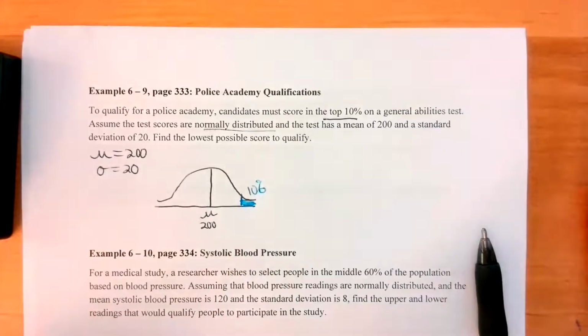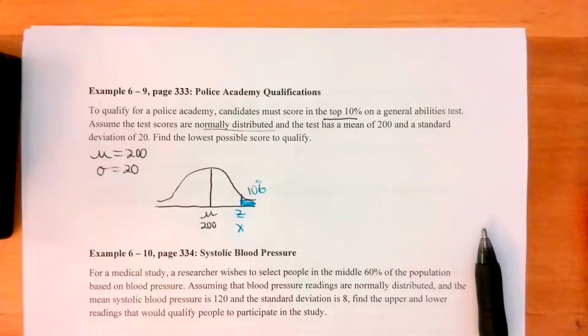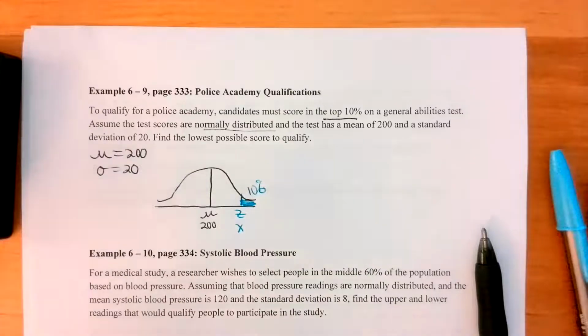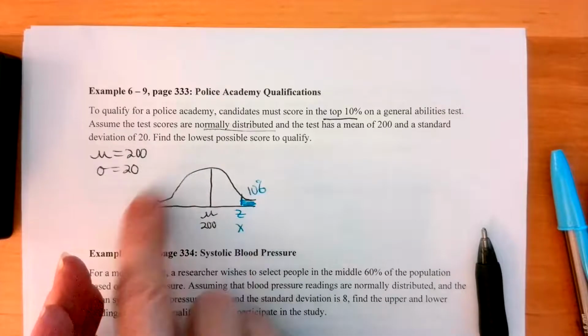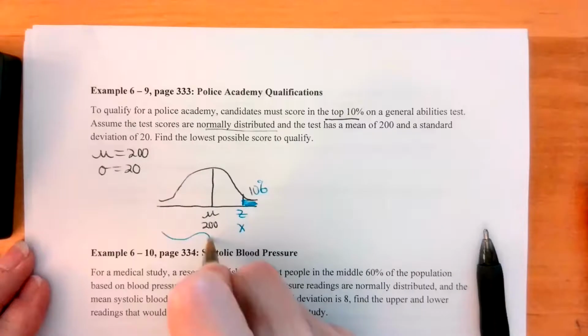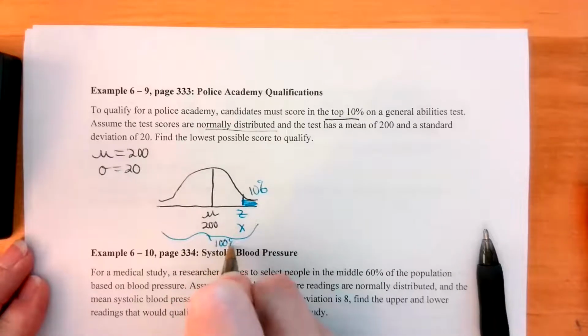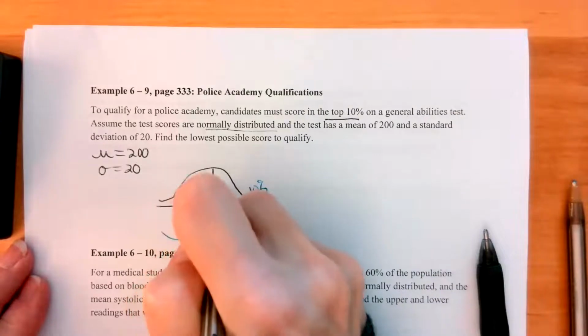10%. And so first we want to find Z, and then we want to work our way back to the X. What's the cut score that puts somebody in the top 10% on that test? And so they're giving you the area. If we want to find Z, though, we need to know the area to the left. So we know there's 100% total under the curve.